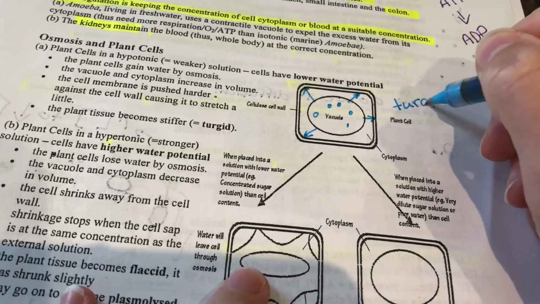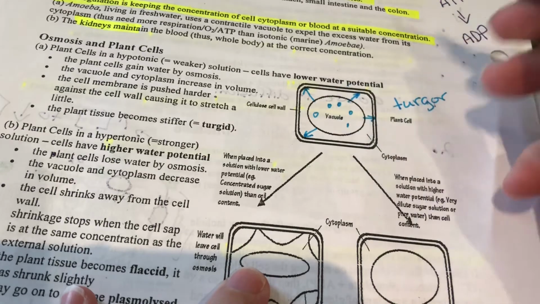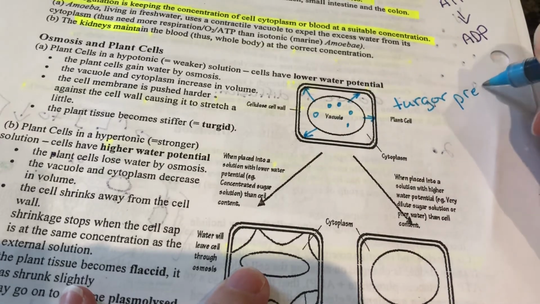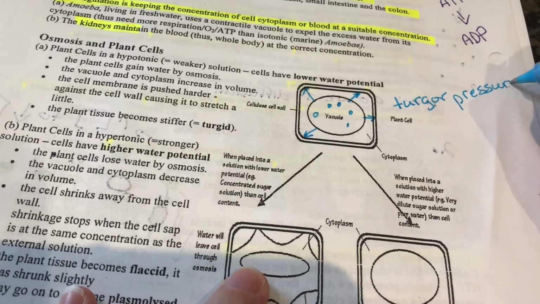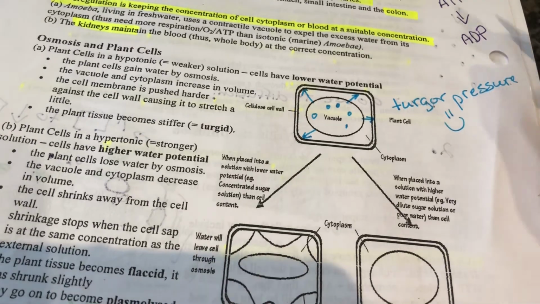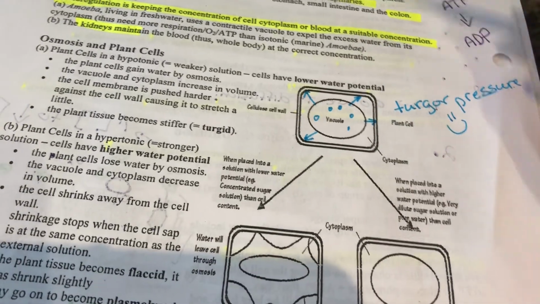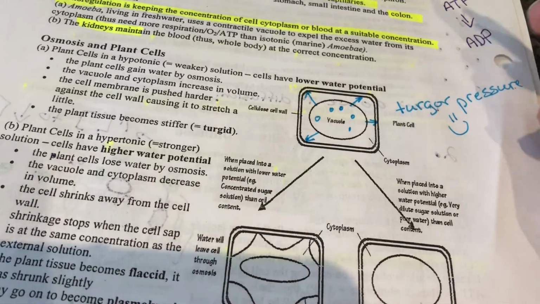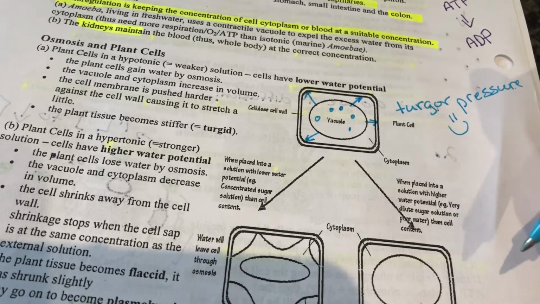So the pressure from that filled vacuole pushing against the cell wall is called turgor pressure, okay? And that makes the plant very happy, because it makes the plant stand up straight. The water's pushing against the cell walls, and it allows the cell to stand up straight. Now, I'm going to ask you a question. If a plant doesn't get enough water, what does it do?